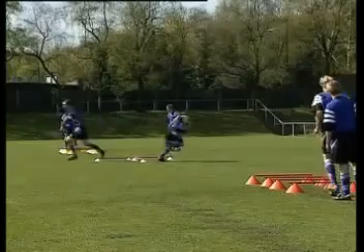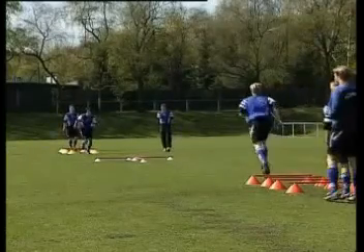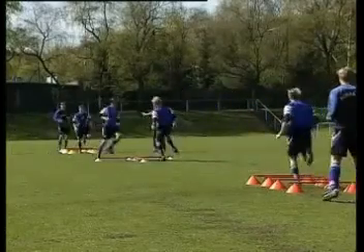Here too, the coach should watch for precise and fast execution of the general coordination tasks.